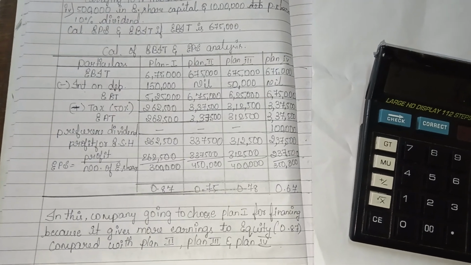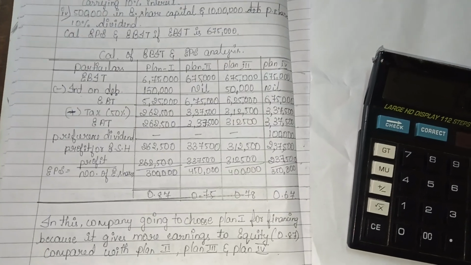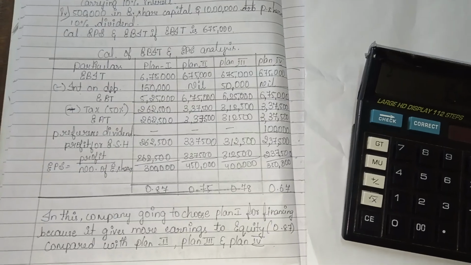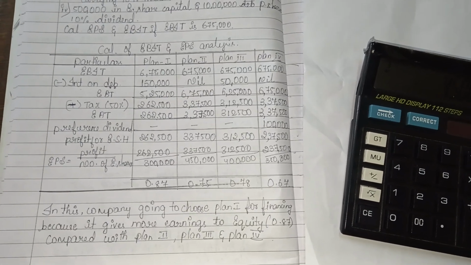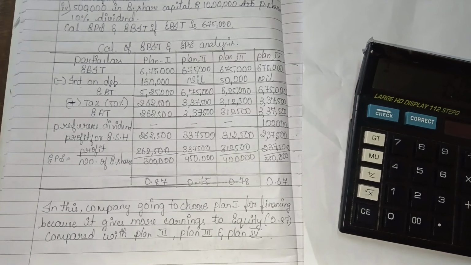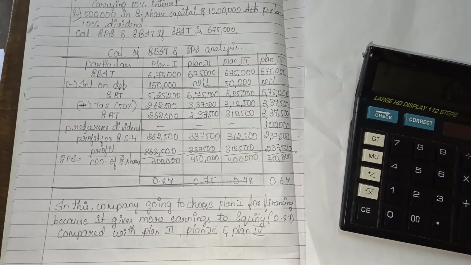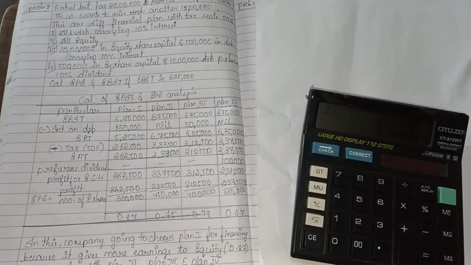Now you need to check which has more value. That is plan A, 0.87. The company is going to choose plan 1 for financing because it gives more earnings to equity, that is rupees 0.87, compared to plan 2, plan 3 and plan 4. That's it guys. This is the calculation of EPS and EBIT analysis.